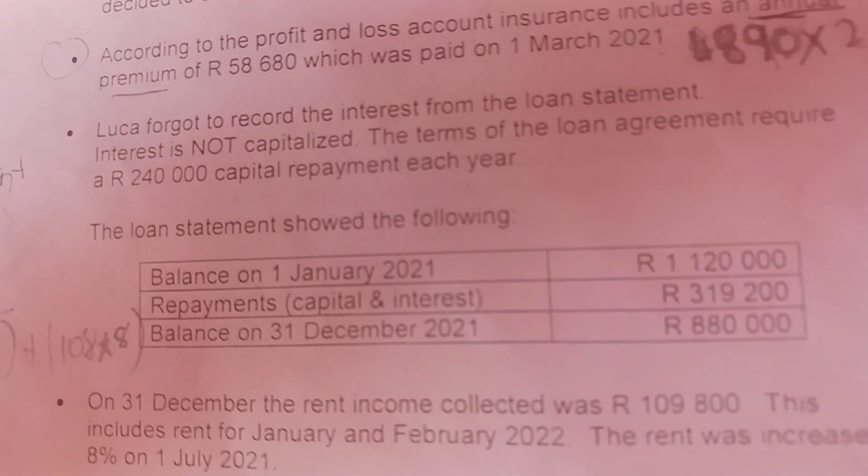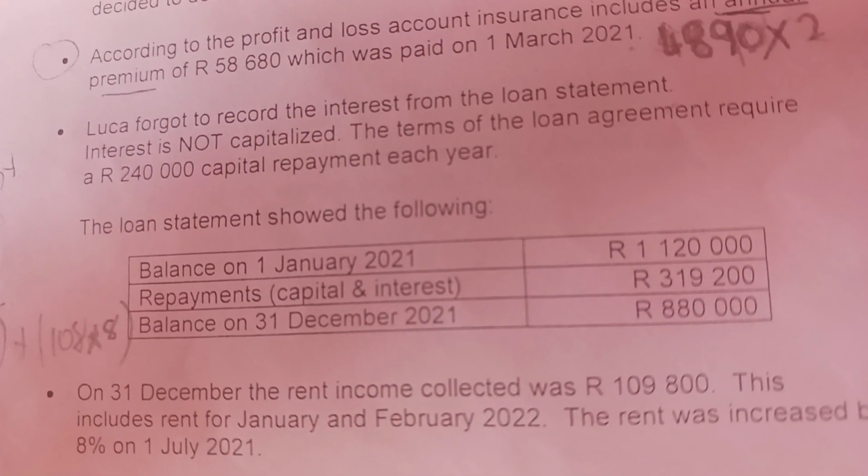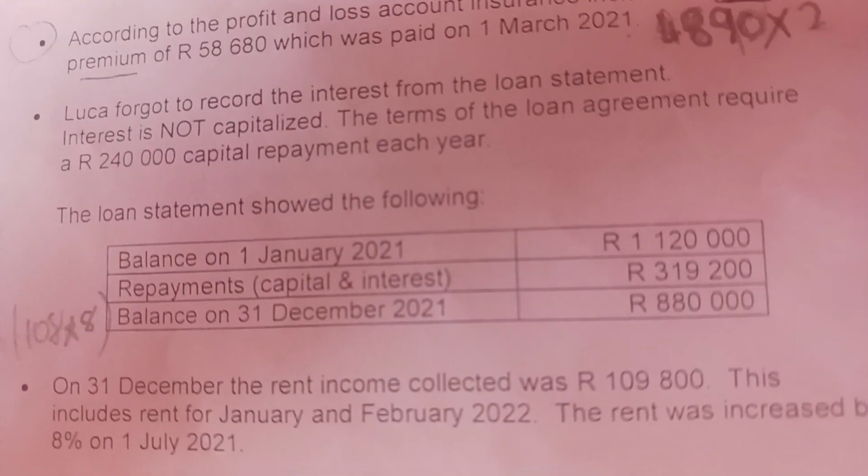So now, how do you find the interest? Simple. You just work backwards. Remember, the loan is done this way. So you have loan at the beginning, you have your interest, repayments, and then loan at the end.